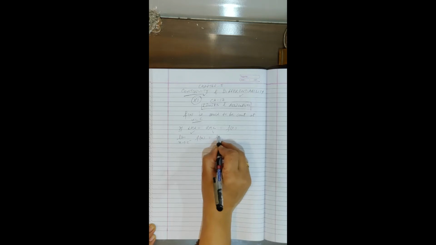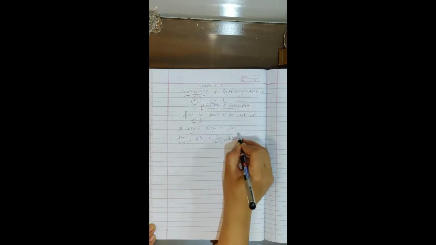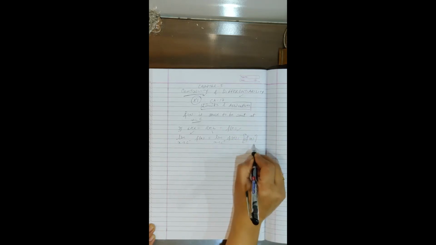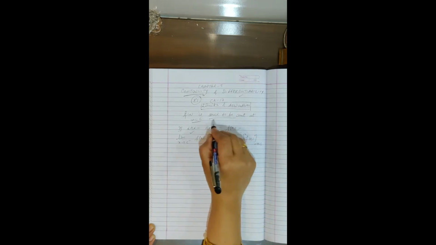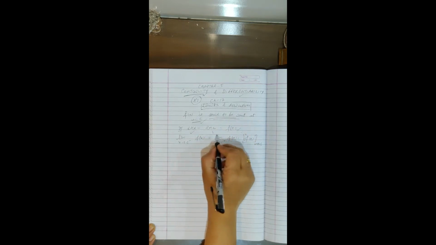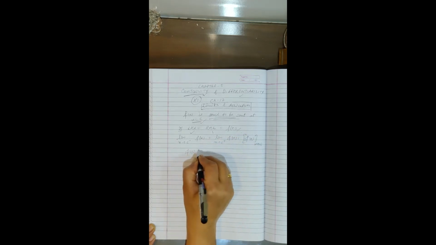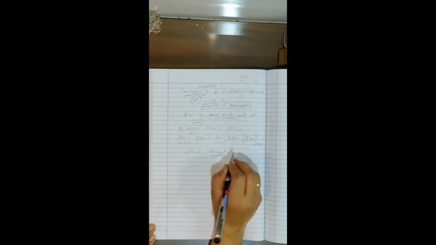Right hand limit is limit x approaches c plus f(x), and f(c) is the value of the function f(x) at x equal to c. If all these three are equal, we say the function is continuous at that particular point. But if any of these three are not equal, that means the function f(x) is discontinuous at that particular point.